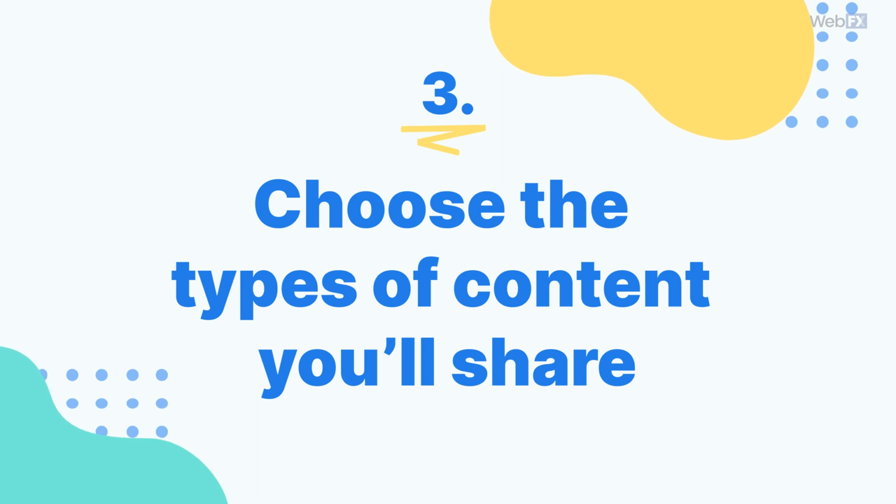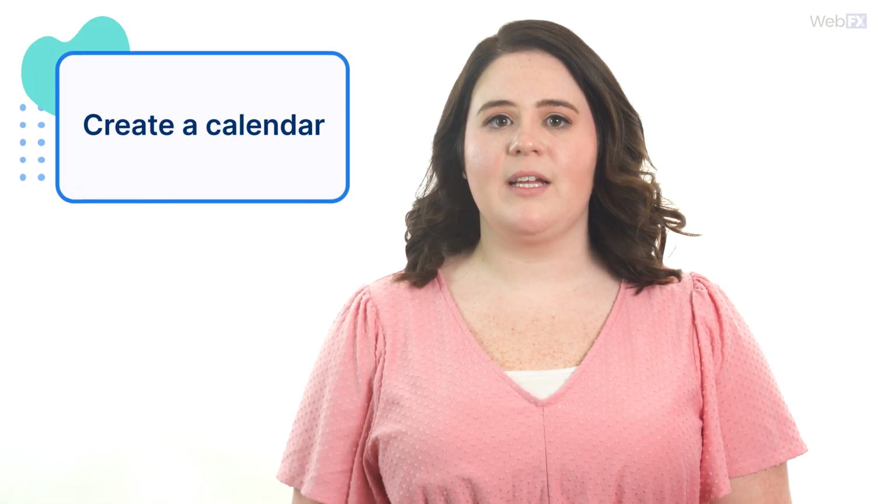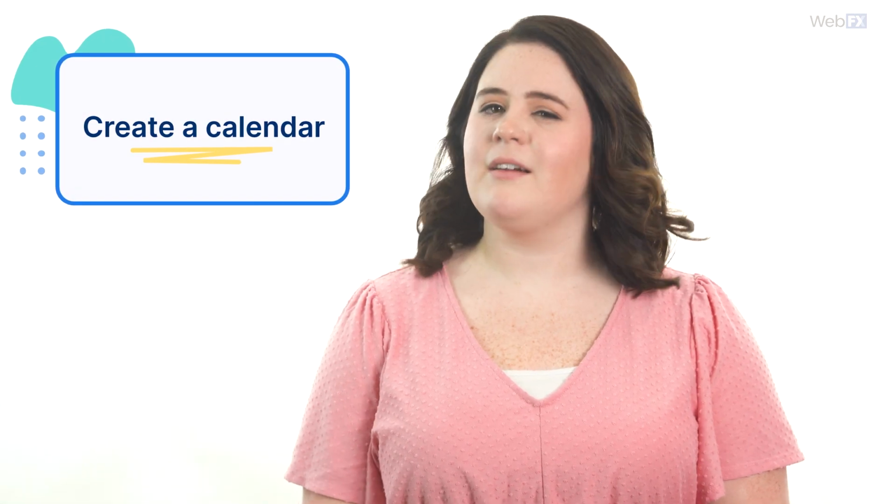3. Choose the types of content you'll share. From your analysis, you should have a good idea of what types of posts will work with your LinkedIn content strategy. You should really make a general plan of what content you'll share on the platform, even creating a calendar for everything you'll share. I'll get to that in just a bit.